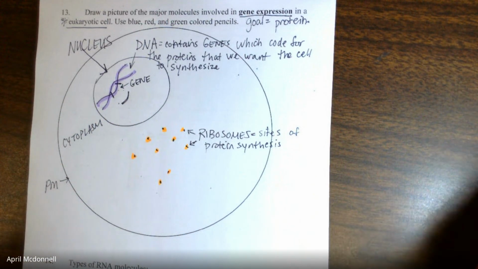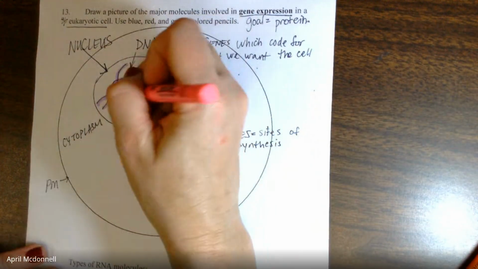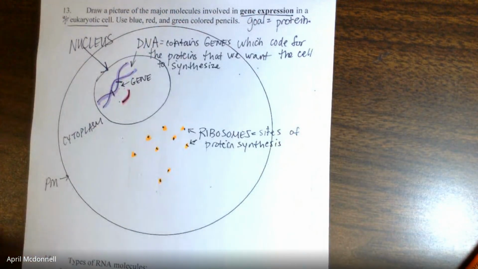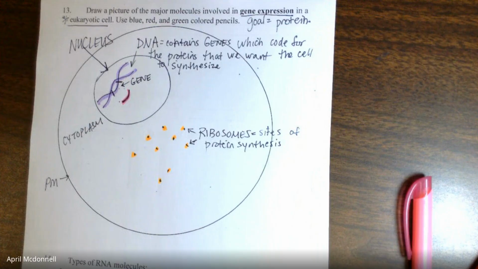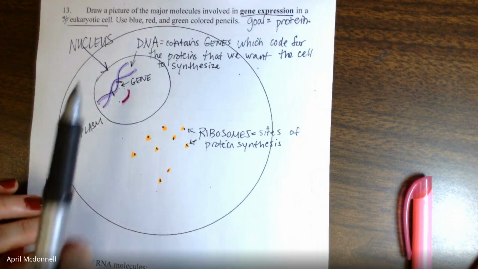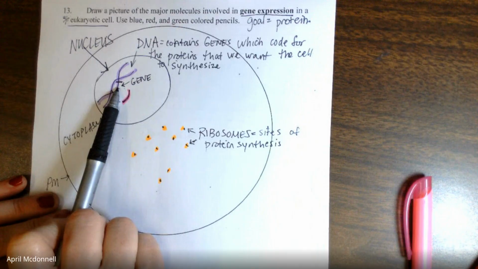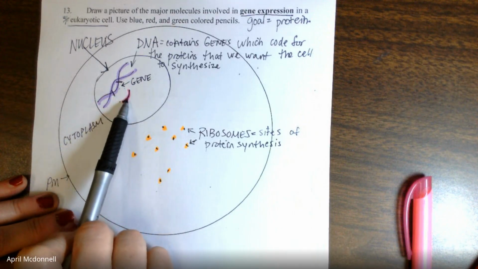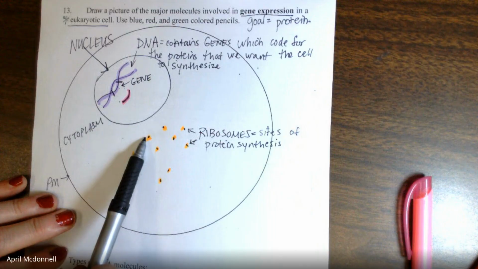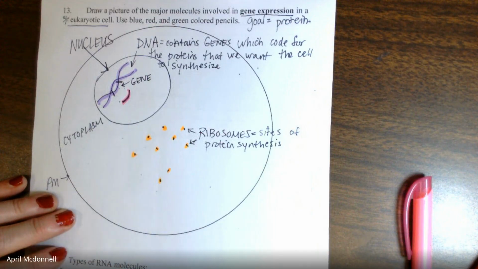So this molecule, which I'm going to highlight with the pink highlighter, is going to be called a messenger RNA molecule. The goal of the messenger RNA is to copy the gene code and then physically move out of the nucleus and present that code to the ribosome.